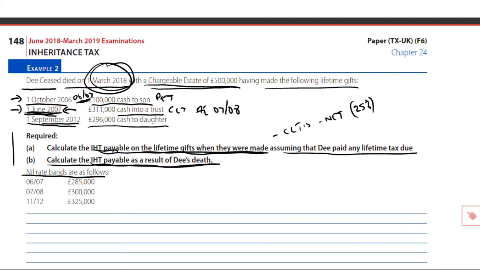But it will not have available to deduct in computing the chargeable transfer the previous year's 06-07 annual exemption, because even though that PET wasn't chargeable when made, and does not become chargeable on death, you still apply annual exemptions on a strict chronological basis. So the only annual exemption to put against the June 07 CLT is the 07-08 annual exemption. We move on to September 12, cash to daughter, that is a PET.